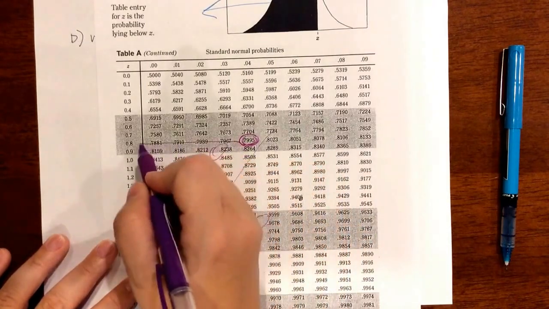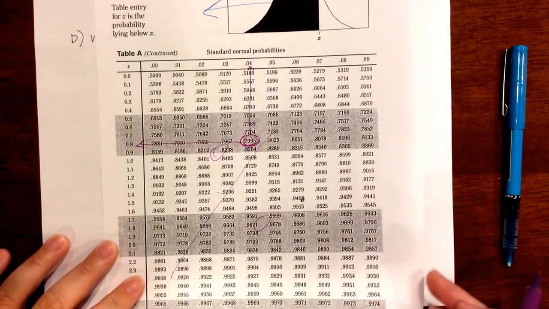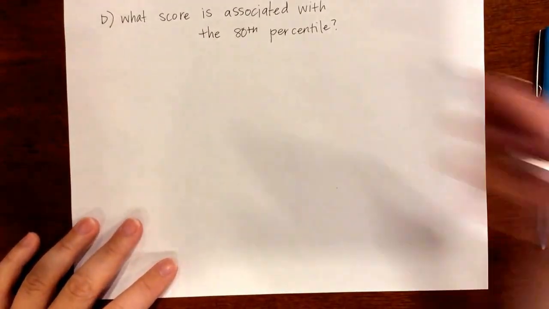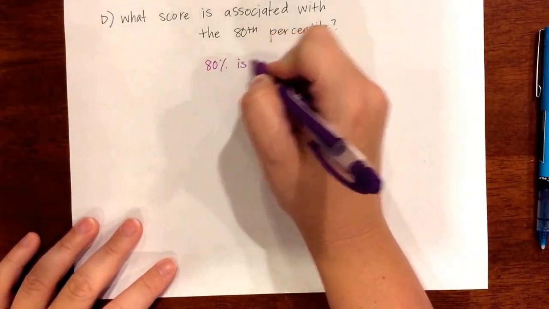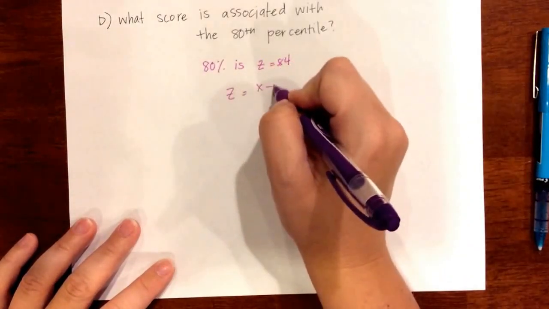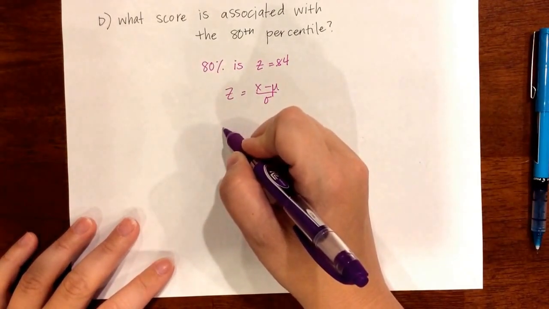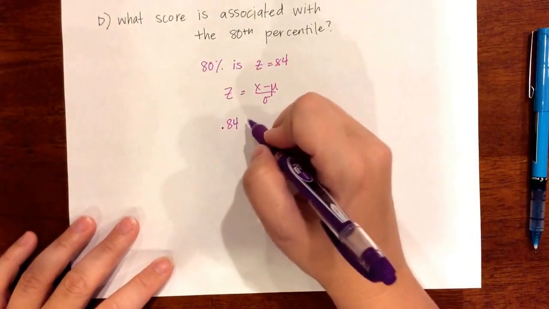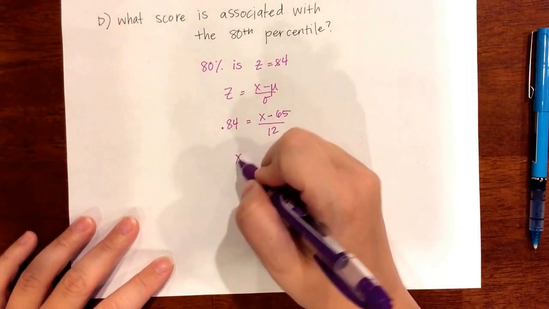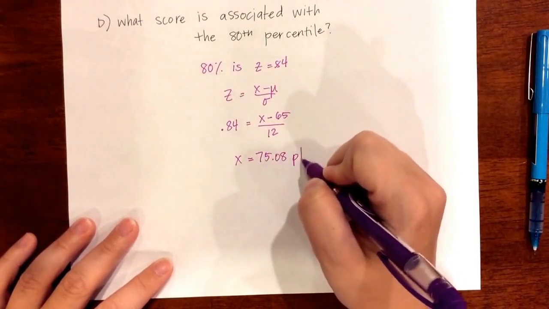So I'm going to work backwards. So 0.8, work up, 0.04. That gives me a z-score of 0.84. So 80% is z equals 0.84. Now using the z-score formula, I can solve for x, which would be the chem score. So I can figure out the chem score associated with 80%. So to be in the 80th percentile, you need to get a 75.08 on the chemistry exam.